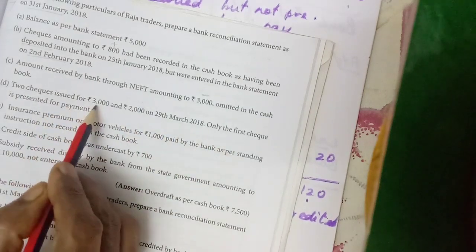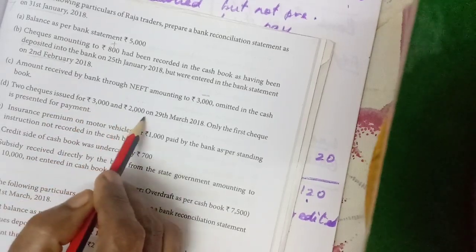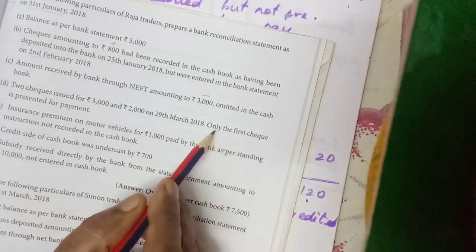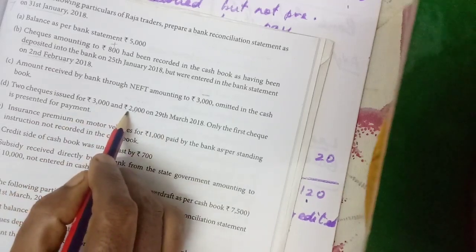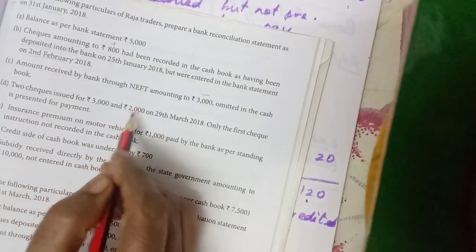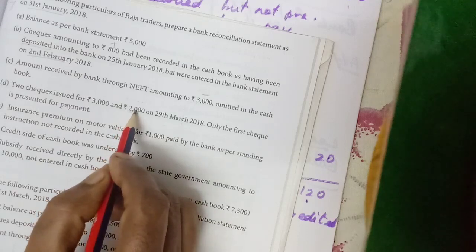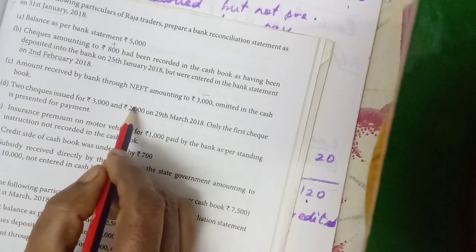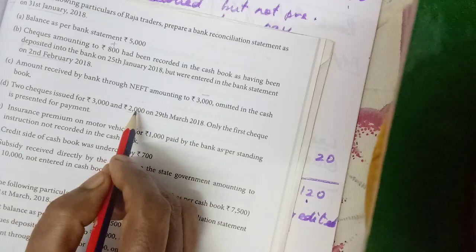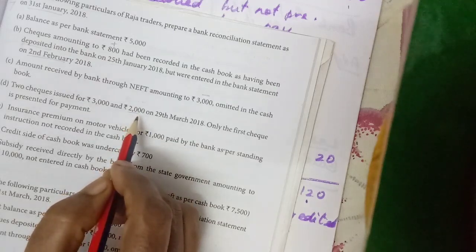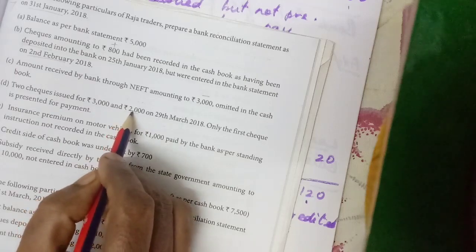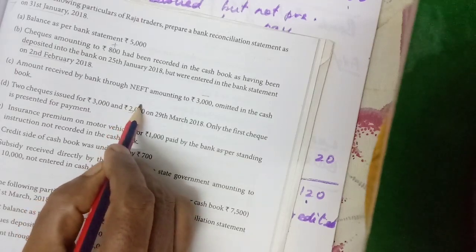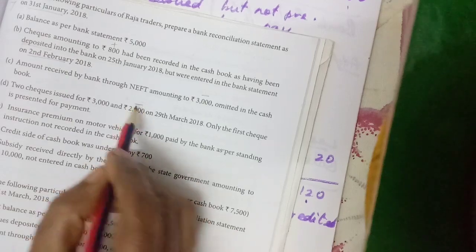Check issued but not presented for payment, what we will do? Check issued but not presented, we will add there. Here we need to deduct.